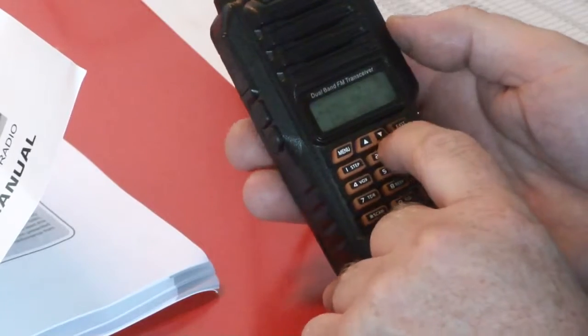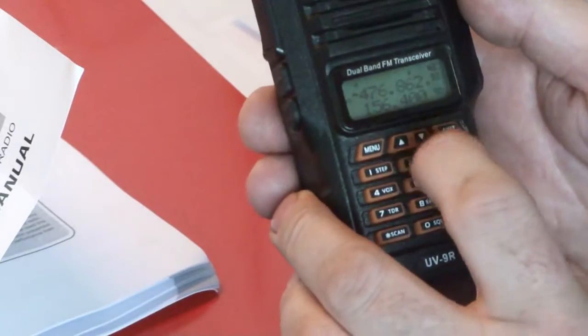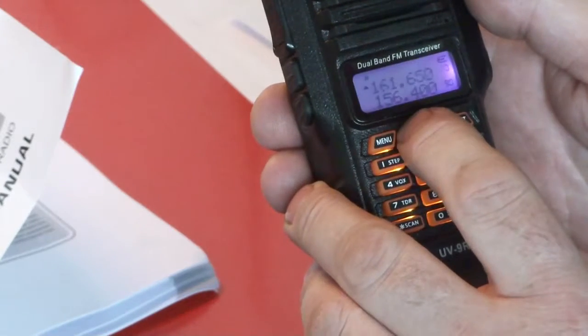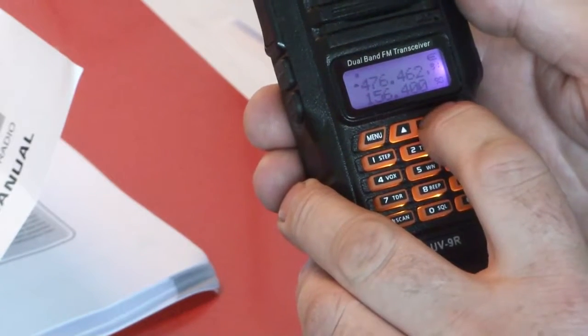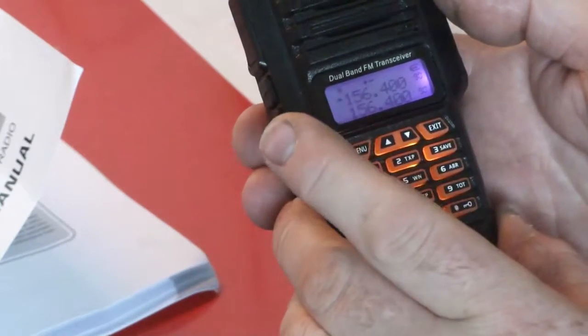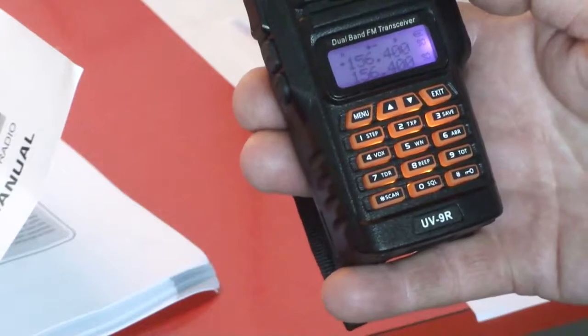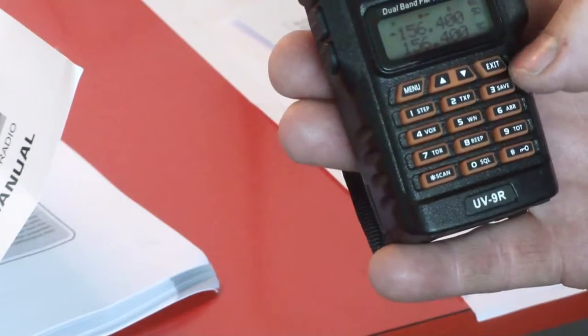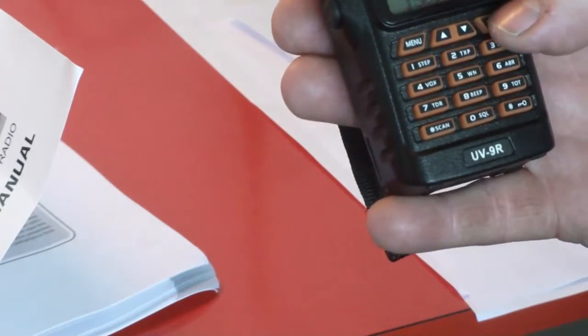Exit. And what we should see now on the handset, you've got 93, 91, which we programmed earlier, and there's 90. So there you go, it's programmed in, and you just do the same with both handsets and you're ready to go. I hope this has been a help.